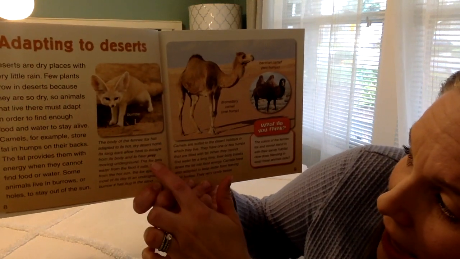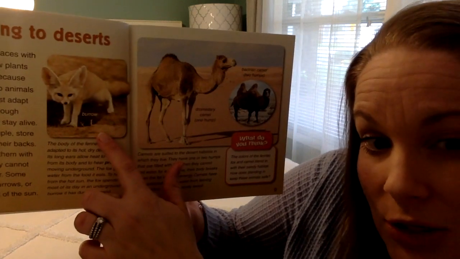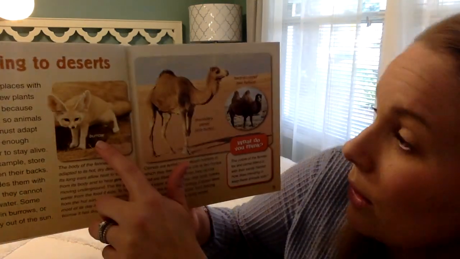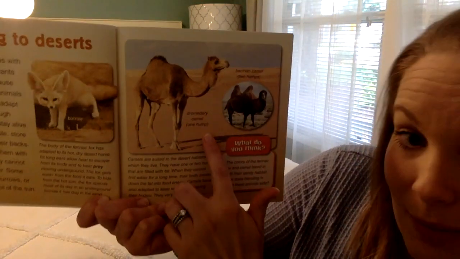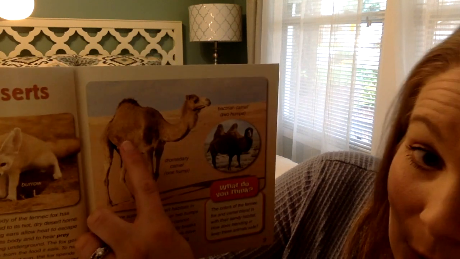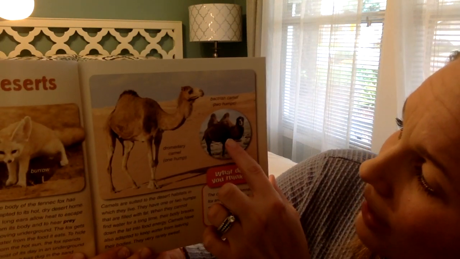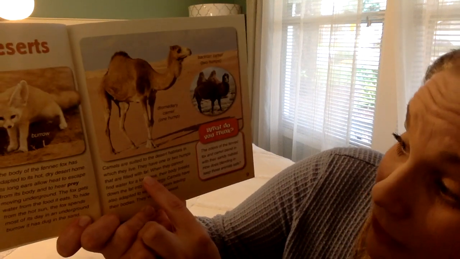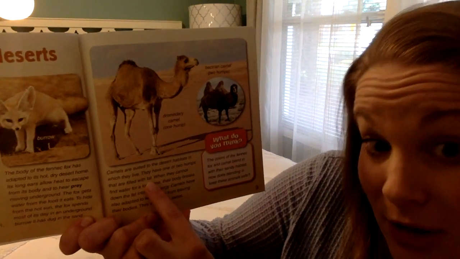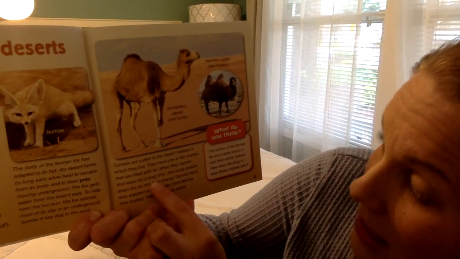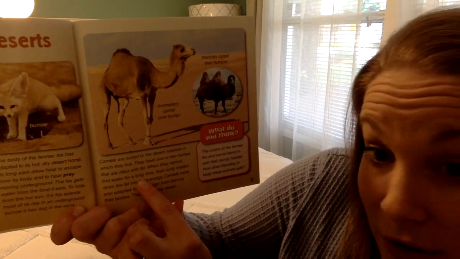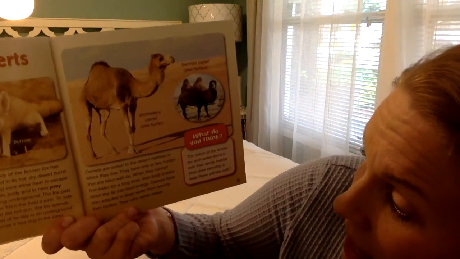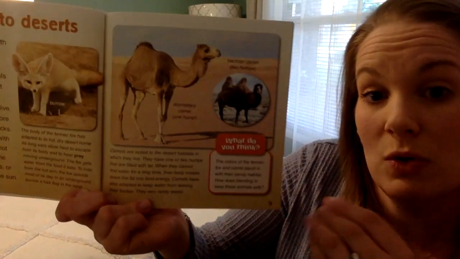So here is a fennec fox, which lives in a desert, and it is coming out of its burrow, its hole in the ground where it goes to stay cool. Here we have some camels, and as you can see, this camel only has one hump, and this camel lives somewhere else, and it has two humps. And this caption talks about how their humps are filled with fat. They're not actually filled with water, like lots of adults think. And when they cannot find water for a long time, their body breaks down the fat that they store in their humps and uses the energy to continue to survive.